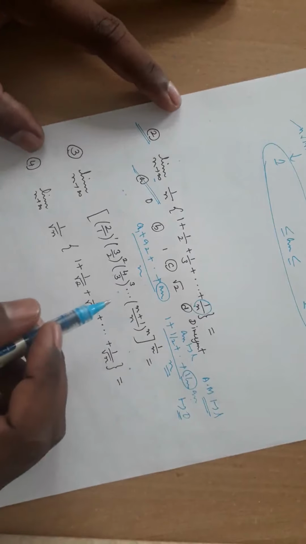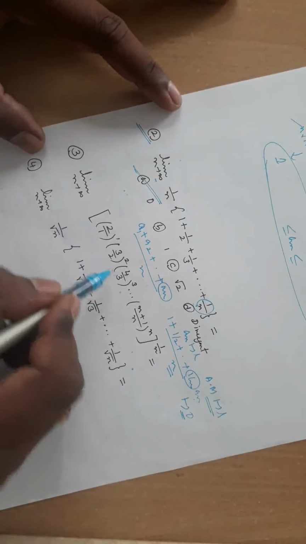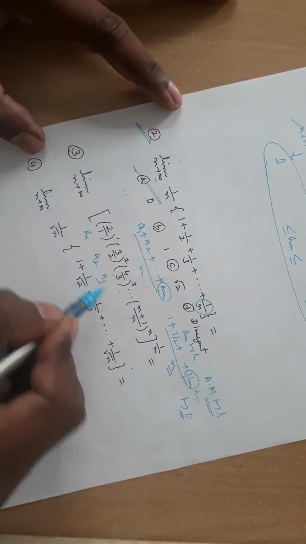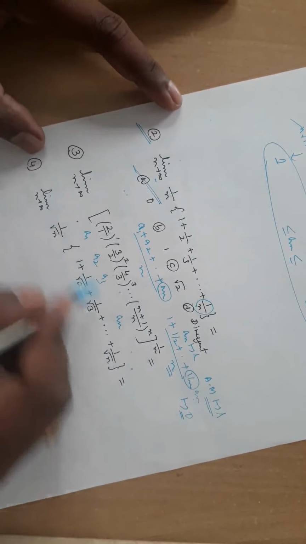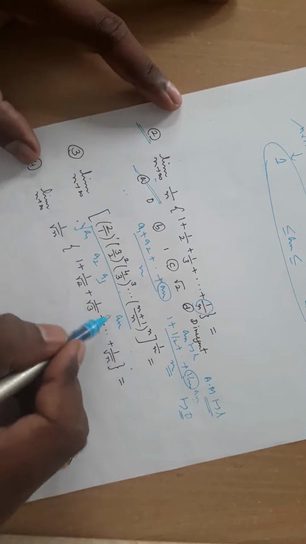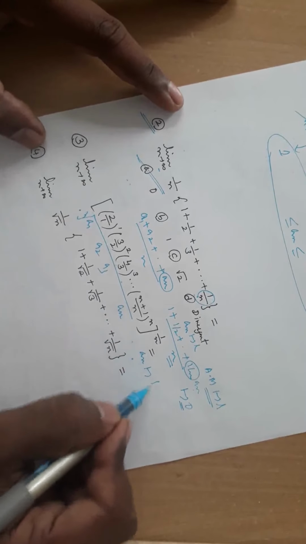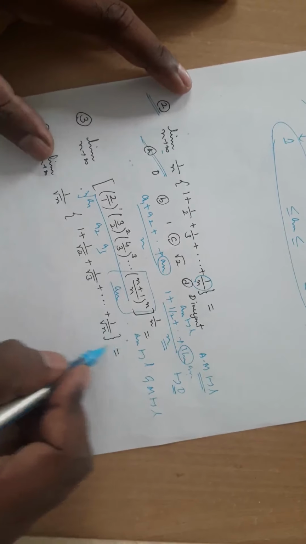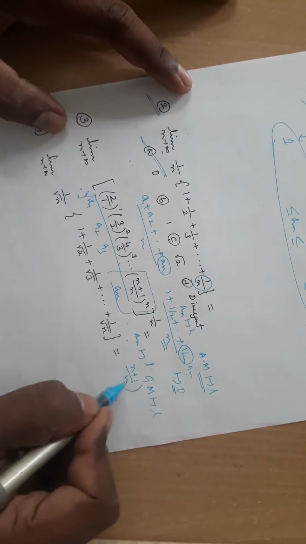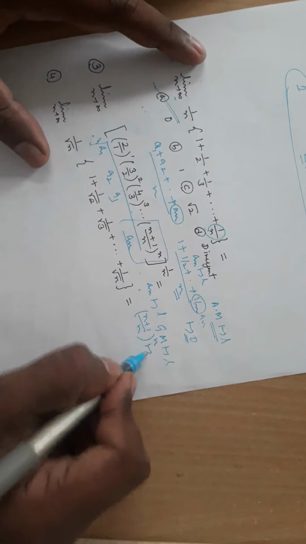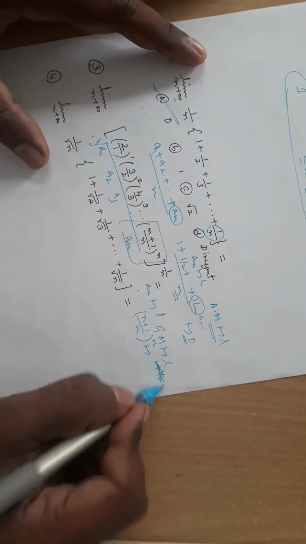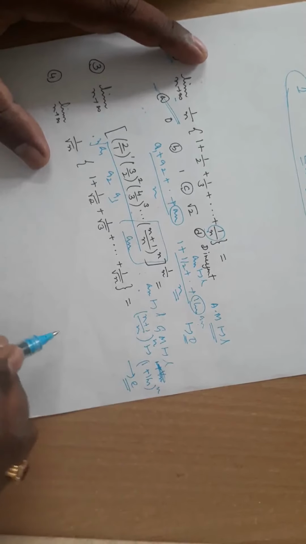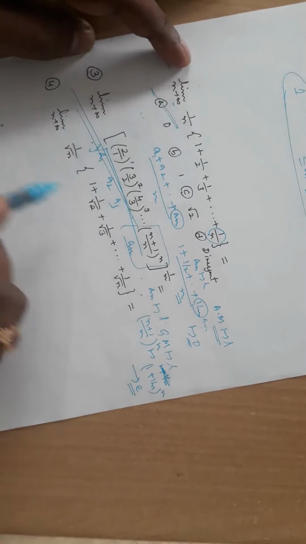So option A. Again, 2 by 1, 3 by 2, 4 by 3 whole cube, etc., (n plus 1) by n. So this is a1, a2, a3, an, right? Nth root of this. So already we know if an converges to L, its geometric mean also will converge to L. So to what will an converge? That is (n plus 1) by n whole to the power n as n tends to infinity. 1 plus 1 by n whole to the power n will converge to e as n tends to infinity. So this will converge to e.